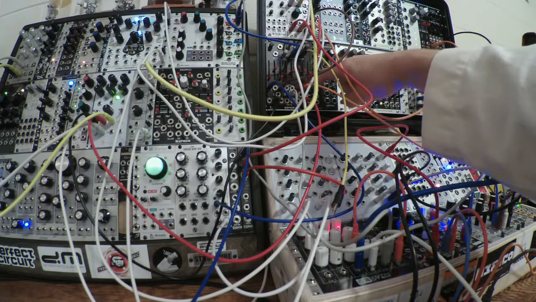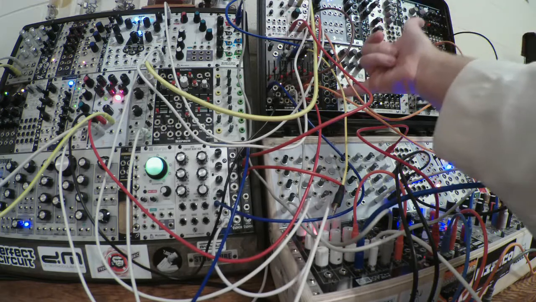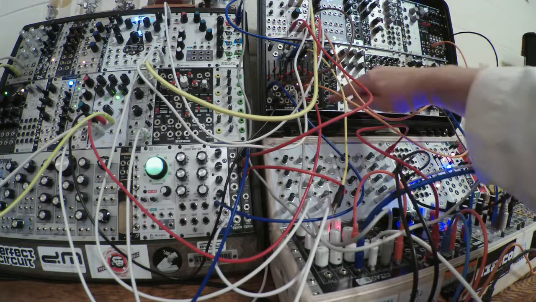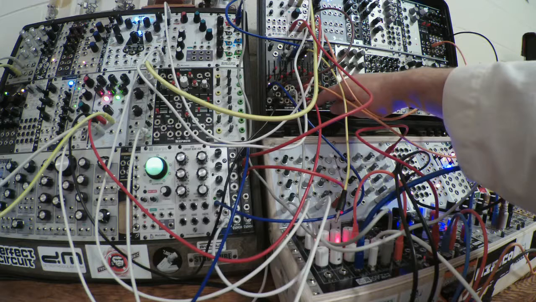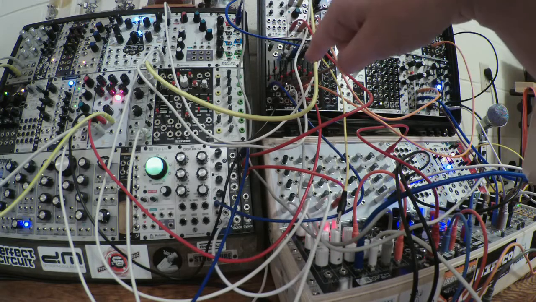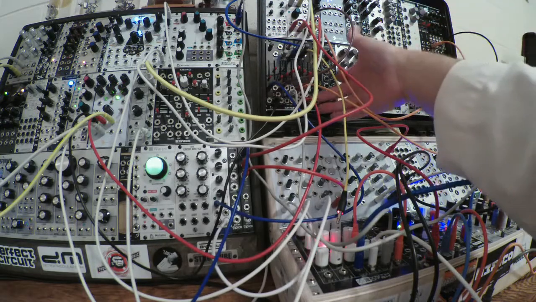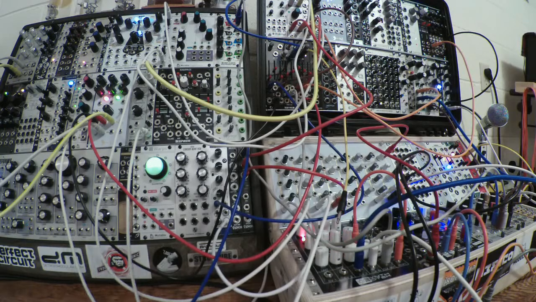I have the Befaco Muxlicer, since it is a sequencer as well as a sequential switch, you can plug in to these step jacks down here, and then instead of the internally supplied voltage, it replaces that with whatever external signal you have plugged in, and then the fader becomes an attenuator for that.